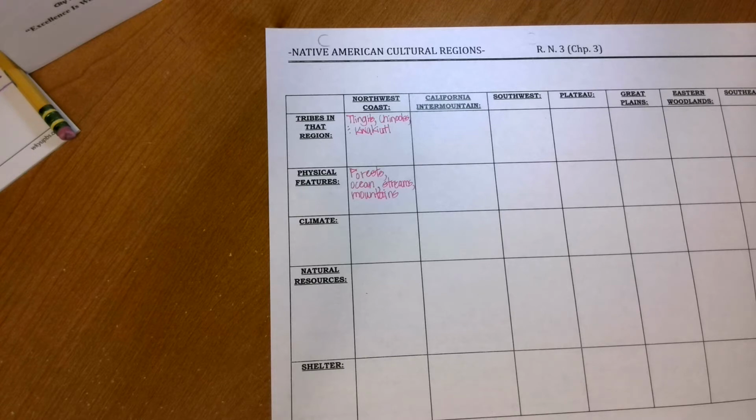Helen? And you can skim and scan in your book. What was the climate like? Remember, climate. Yes, mild climate. What were the winters like?